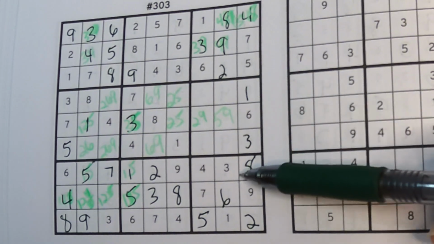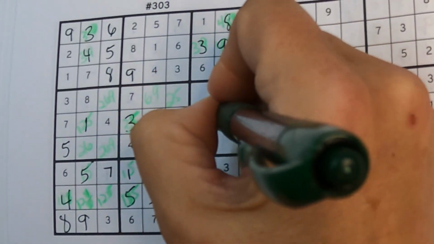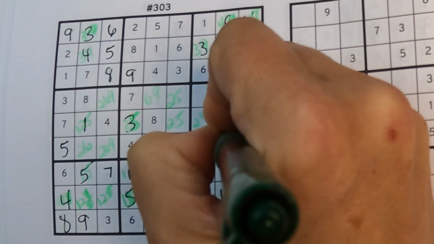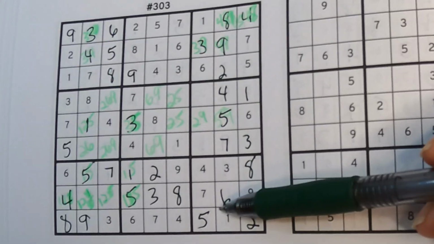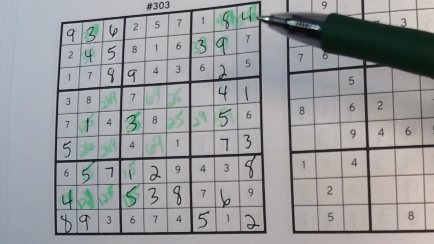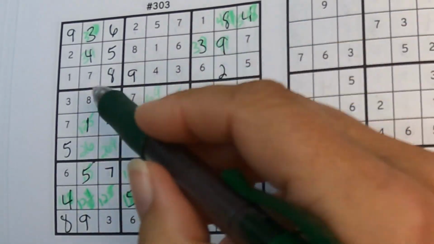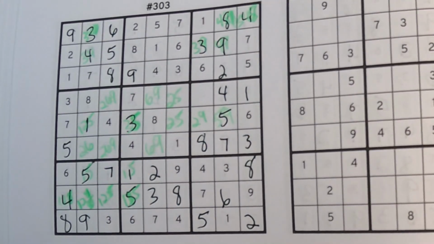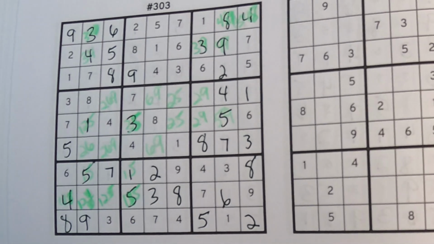For this column now, we're missing 4, 5, and 7. We've got 4 and 7 here, so this is our 5. 7 here, so 4, 7. For this column, we're missing 2, 8, and 9. We've got an 8 covering here and an 8 covering here, so our 8 must be here, but I don't see any other help. So 2, 9.